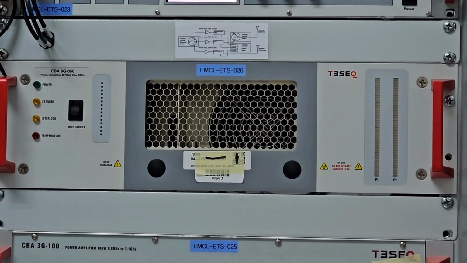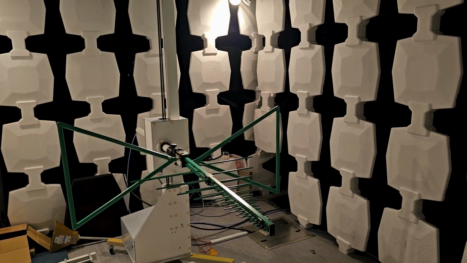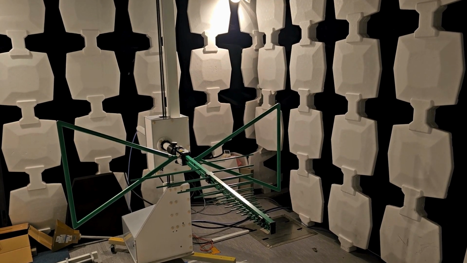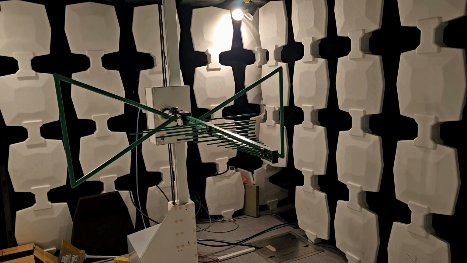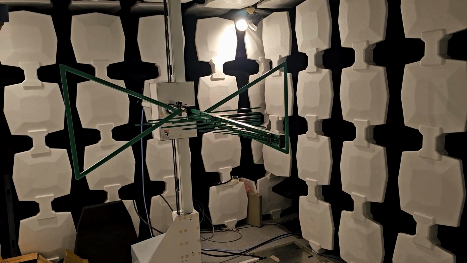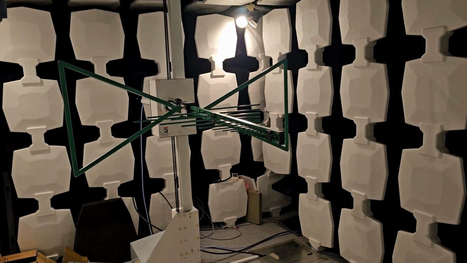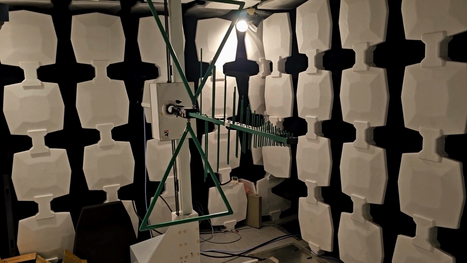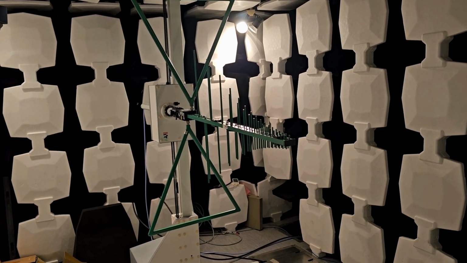Okay, let's come to the antenna mast. So this is the antenna mast. For RE, the antenna mast needs to work from 1 meter to 4 meter. However, because of the constraint of the height of this chamber, we can only test at 1 meter and 1.5 meter. Over here you can see that just now the antenna hoisted up from 1 meter to 1.5 meter. So now they change from horizontal polarization to vertical polarization.